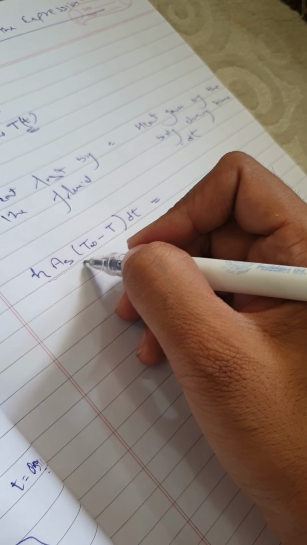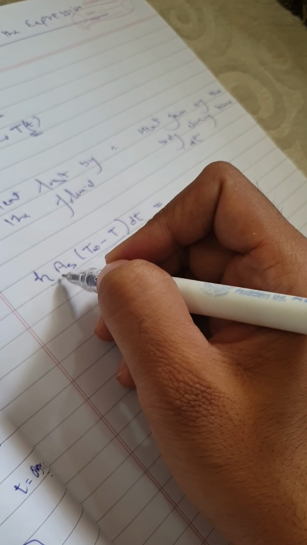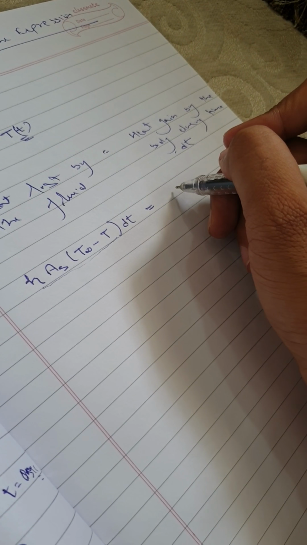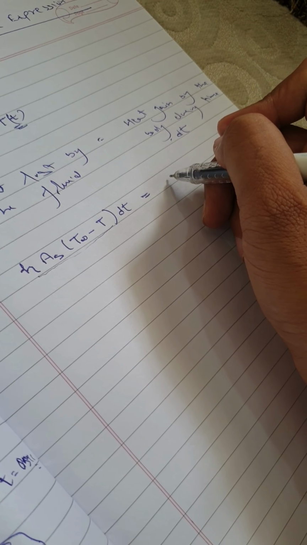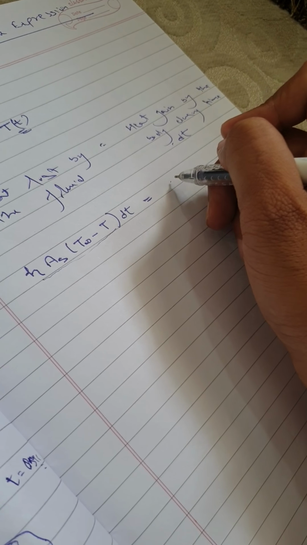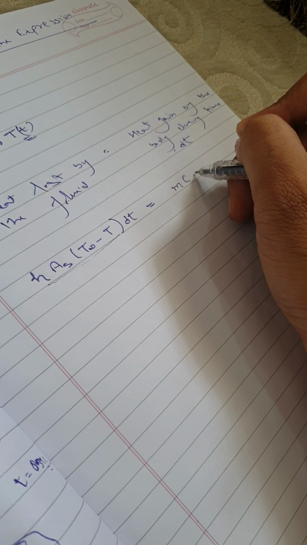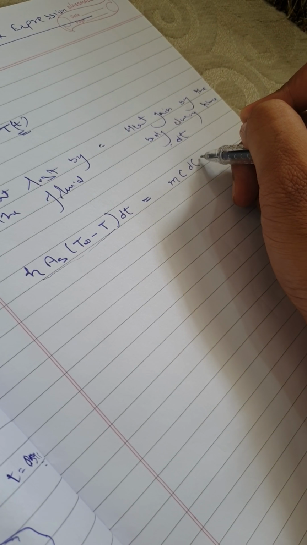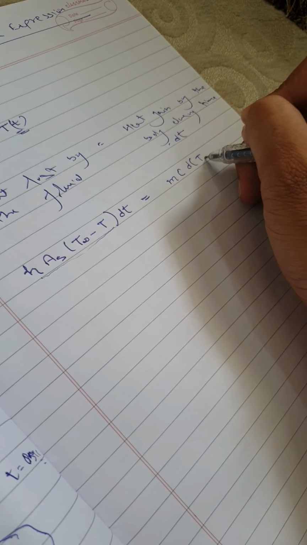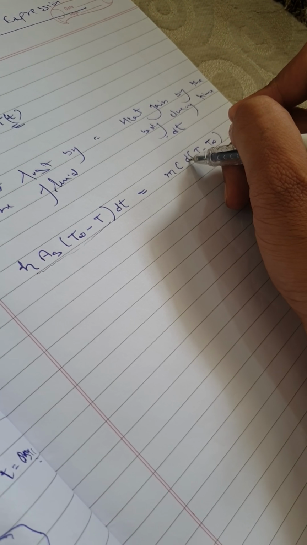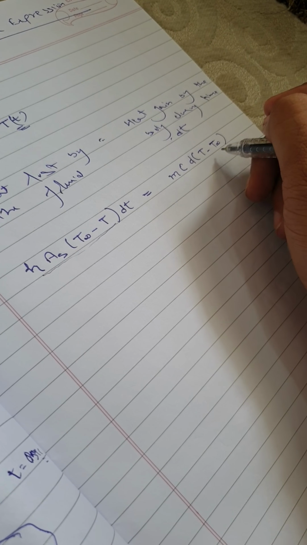This is the heat flow during time d tau. Because this is in watts, it is joules per second, so multiplied by time it is in joules. So how much heat has flown into the body is m c d of T minus T infinity. So this much heat has flown into this body.